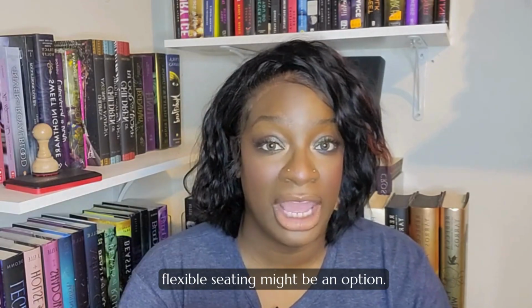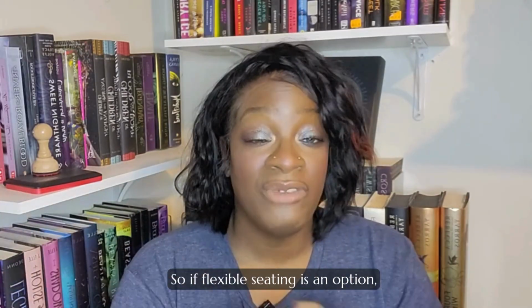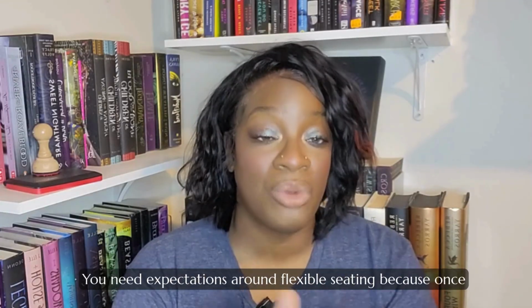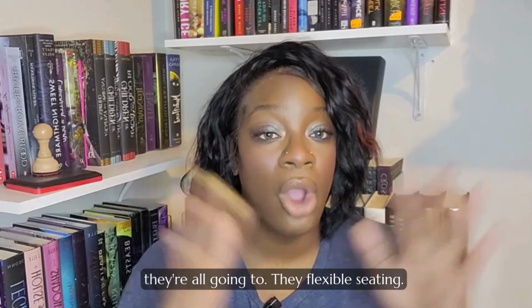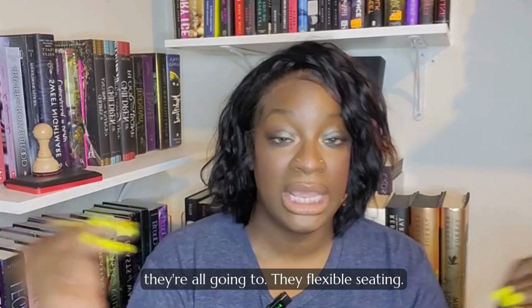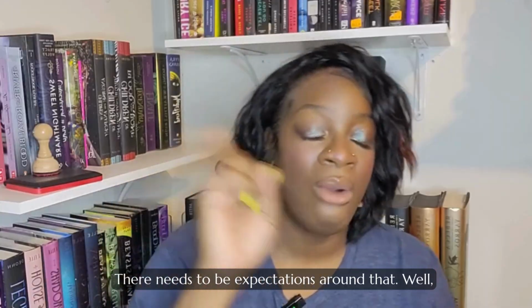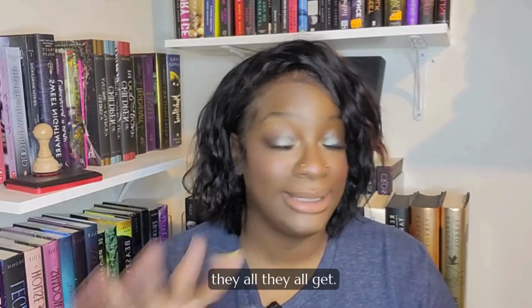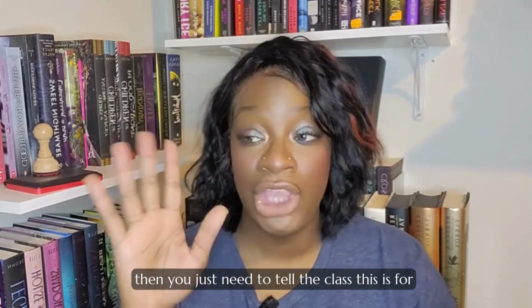flexible seating might be an option. If it's not an option, don't do it. If flexible seating is an option, try flexible seating. You need expectations around flexible seating because once one kid starts to get flexible seating, they're all going to want flexible seating. That's just how kids are. There needs to be expectations around that. Well, what I am not saying is what one kid gets, they all get.